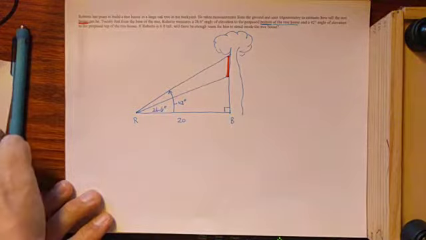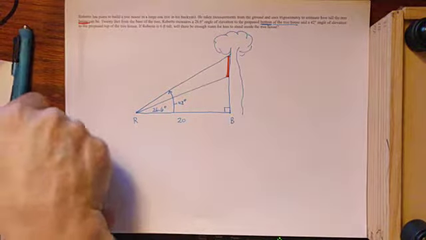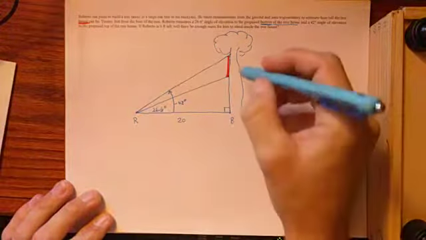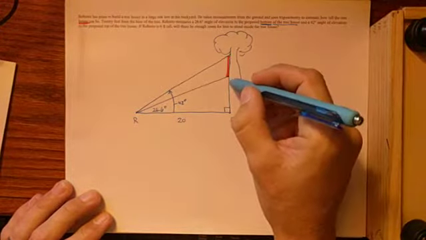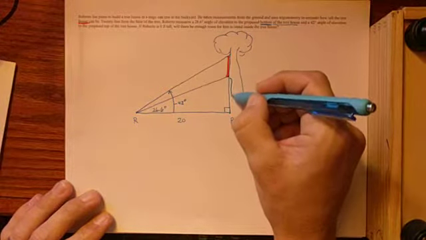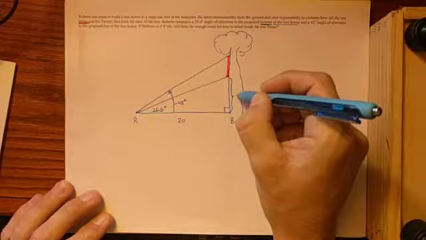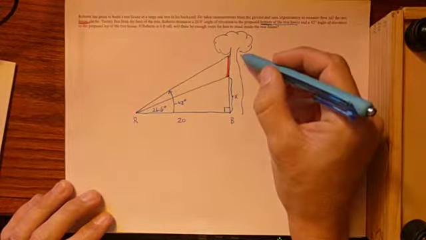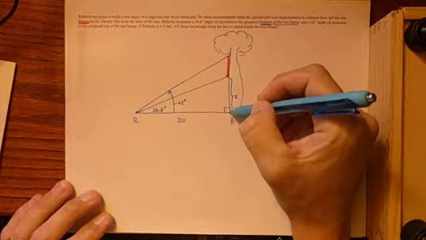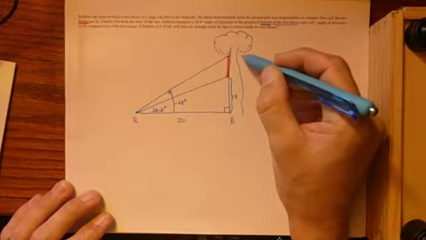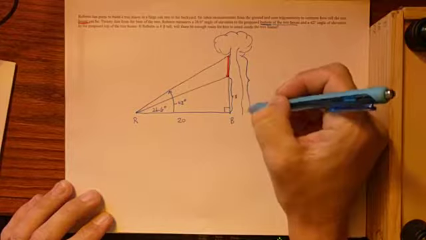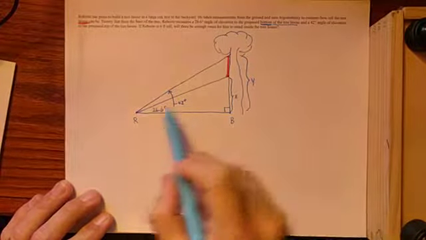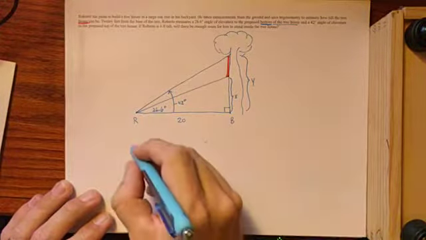So what we're going to have to do is find two lengths. We're going to have to find this length, I'll call that X. And then we're going to have to find the length from the base of the tree to the top of the tree house. We're going to call that Y. Okay, so to find X, we're going to use the tangent function.